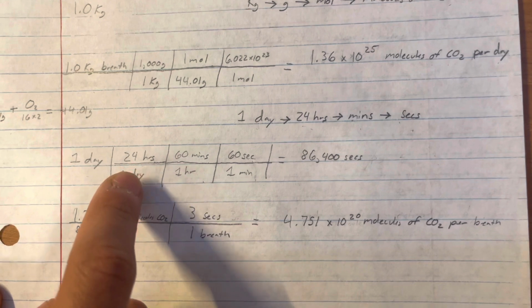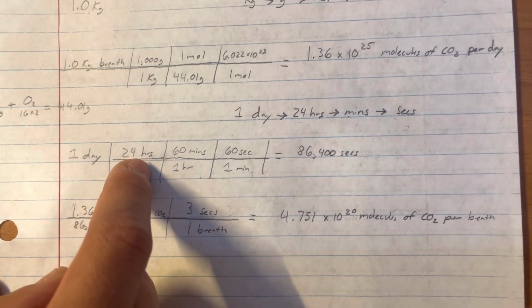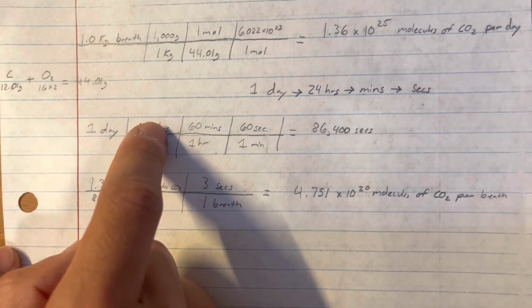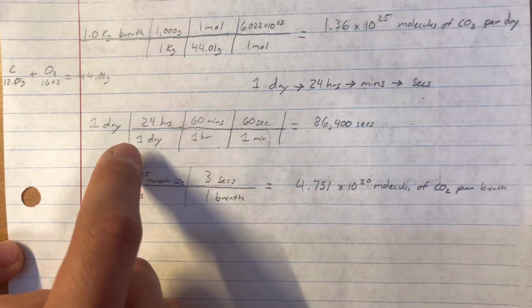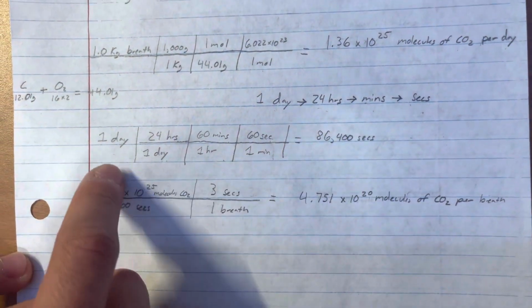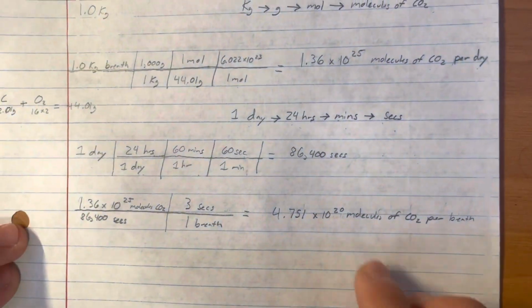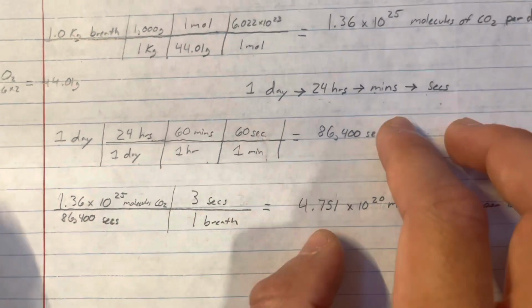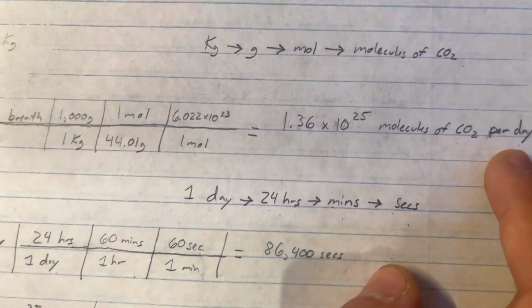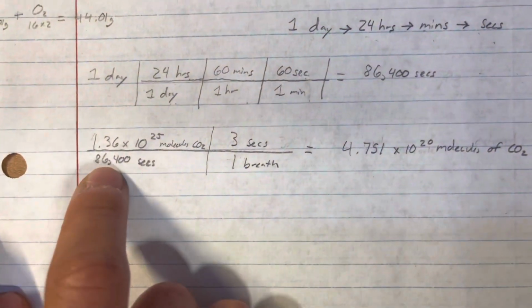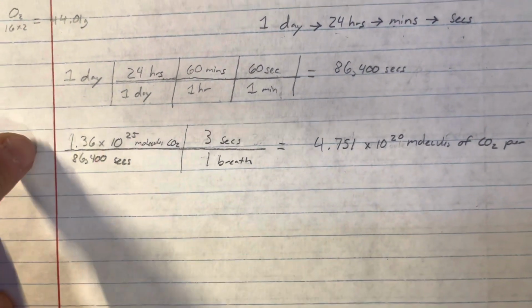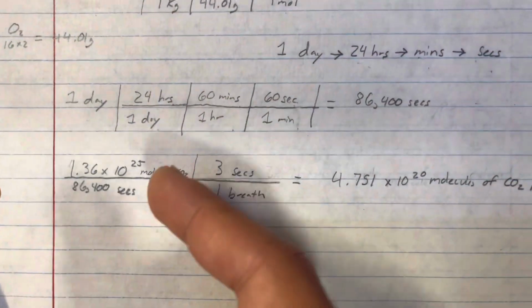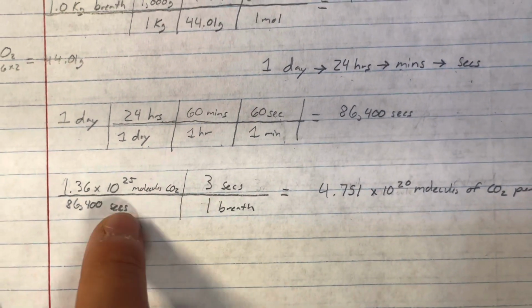And if you take notice, you can see exactly what's going on here. The hours cancel out, then the minutes cancel out, and we're left with the number of seconds per day. So this is exactly the number of seconds per day. We take the number we got from the top right over here and plug it in over the number of seconds in a day. What this is doing is saying that if we have molecules of carbon dioxide and the seconds, we're able to get the molecules of carbon dioxide per second, right?